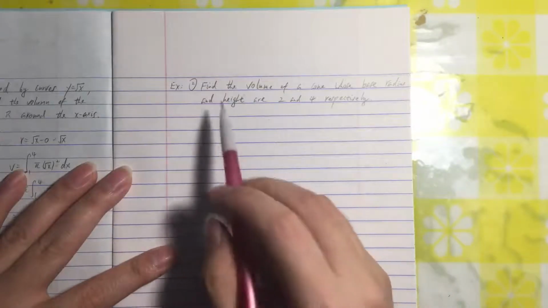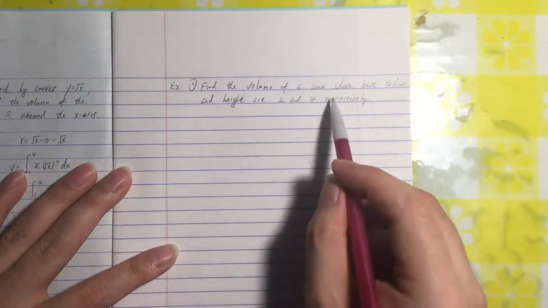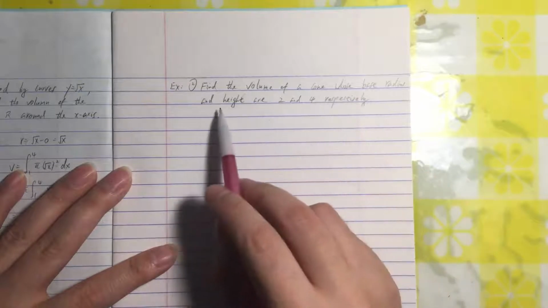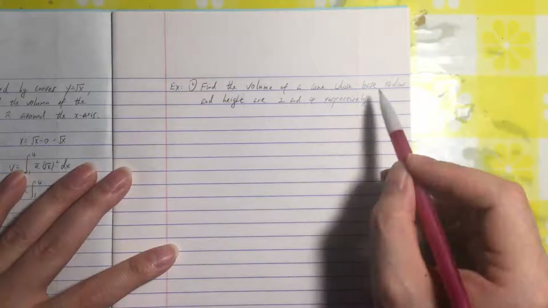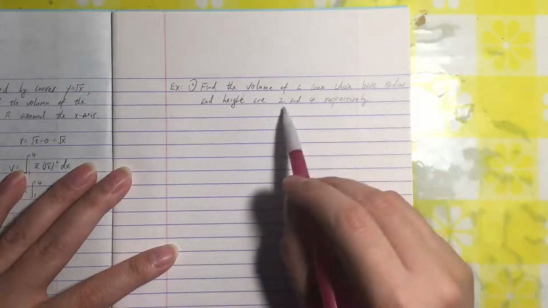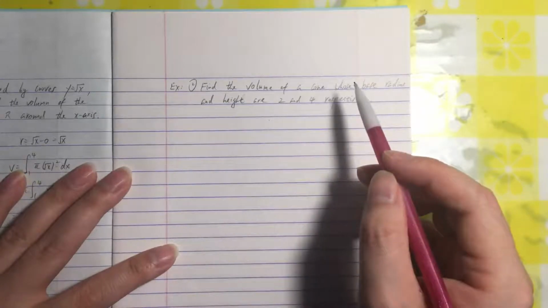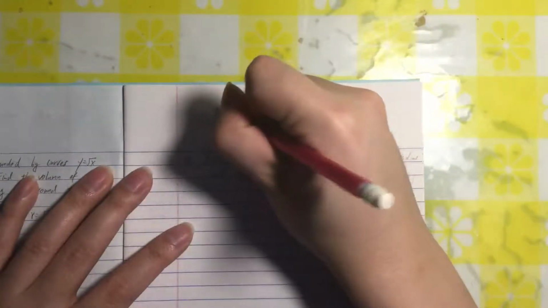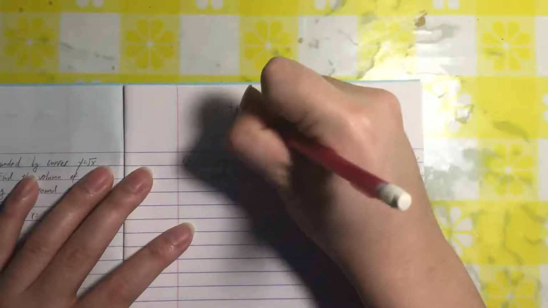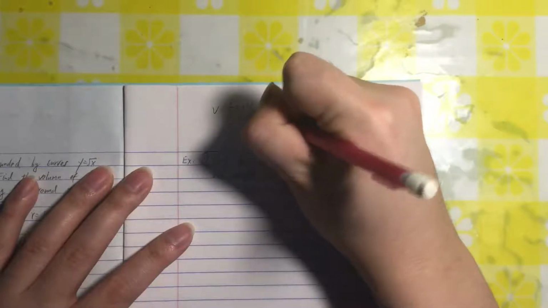Next example. Find the volume of a cone whose base radius and height are 2 and 4 respectively, which means the base radius is 2 and the height is 4. How can we find the volume of the cone? We know that the volume of a cone is 1/3 pi r squared h.